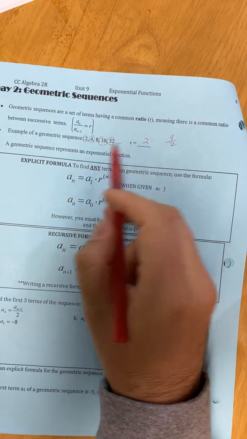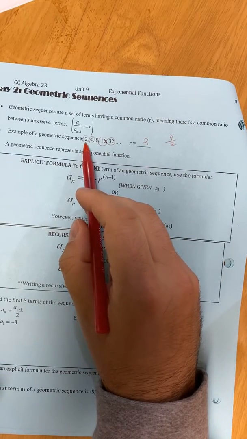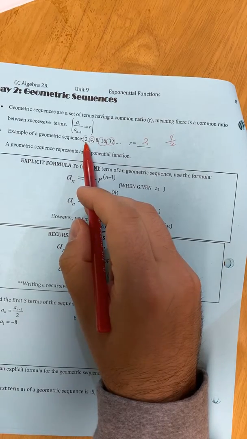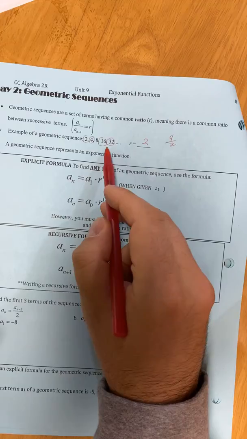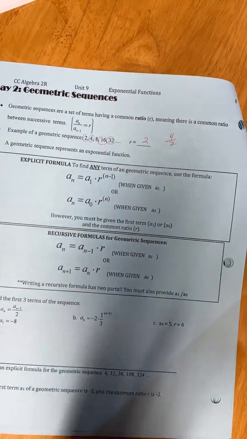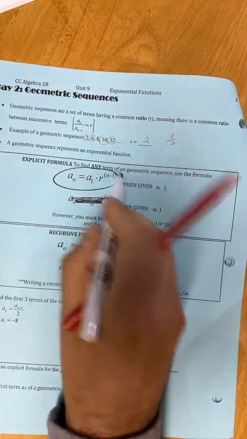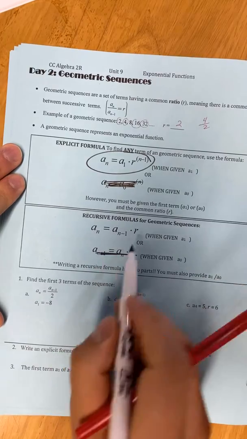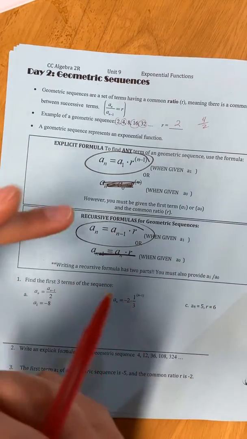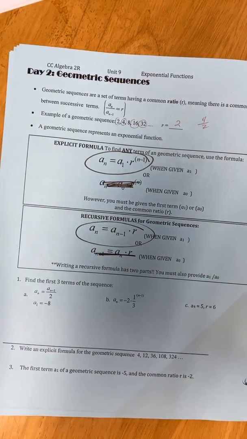So if R is 3, and you're starting with 2, then 2 times 3 is 6, times 3 is 18, times 3 is that. All right, so don't worry about this one, just this one, and don't worry about this one, that one. Okay, so you're going to need to know those formulas.